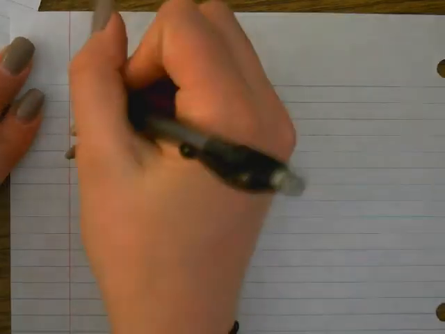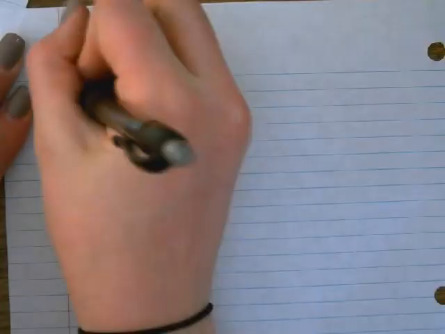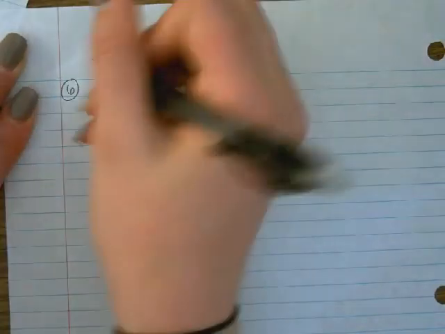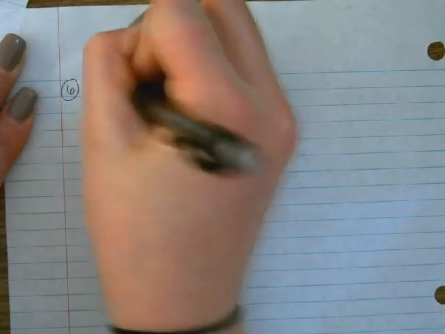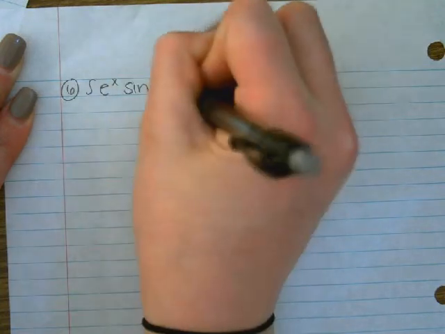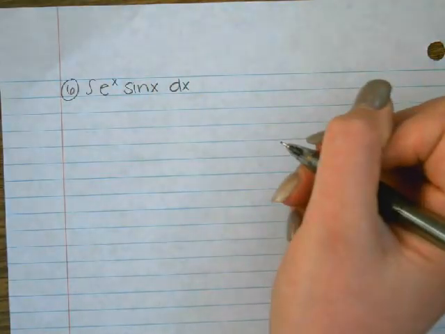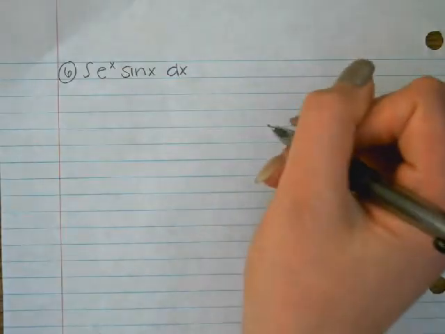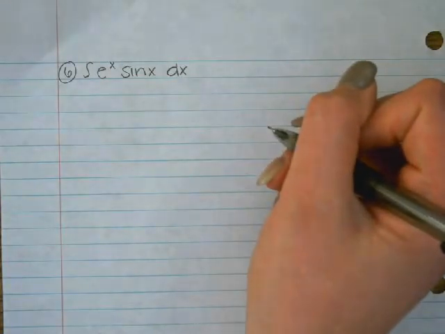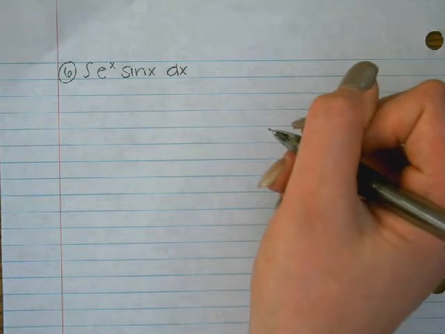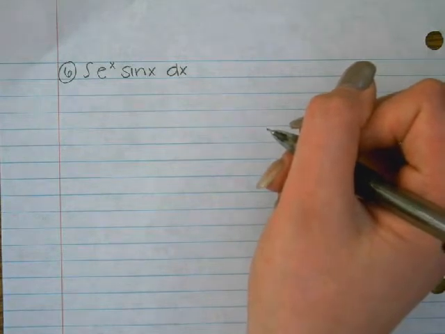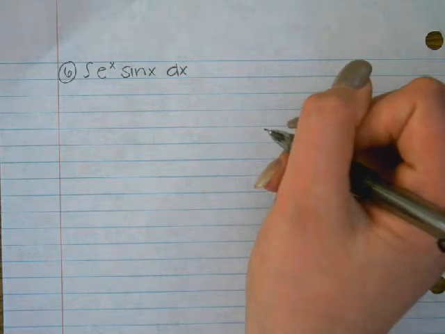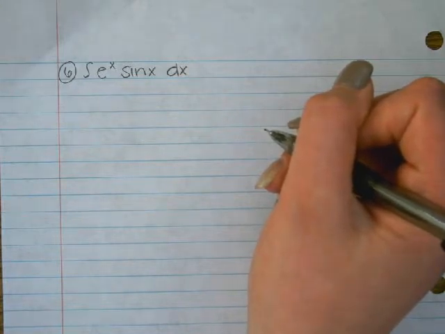All right. Example number 6. Another example. We're going to integrate e to the x sine x dx. Is the table going to work with this problem? No. What is the primary reason the table does not work? There's no polynomial. This would never end, right? Because the derivative of e to the x is just e to the x repeatedly.